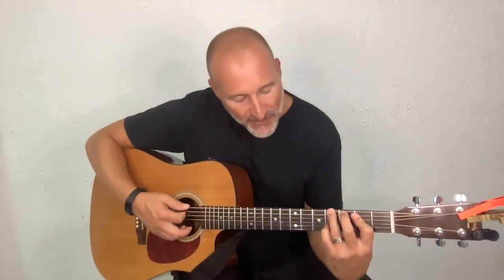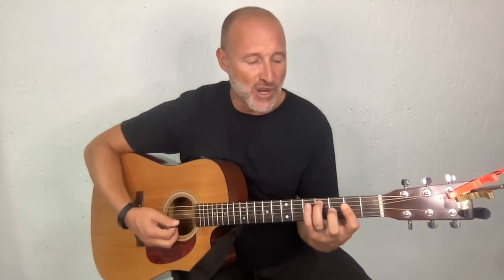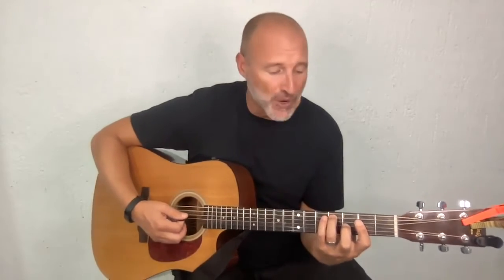And you remember the inversion family shortcut rule: if you know where the 1 add 3 is, then the 5 add 7 is just above it. So that's your A add C sharp. Ring finger on the 4th fret of the A string and index finger barring the D, G, and B strings. A and C sharp.